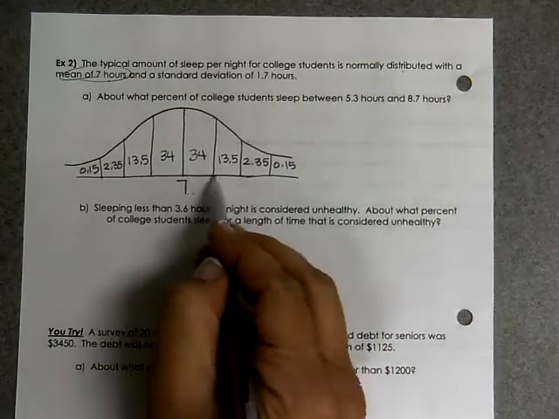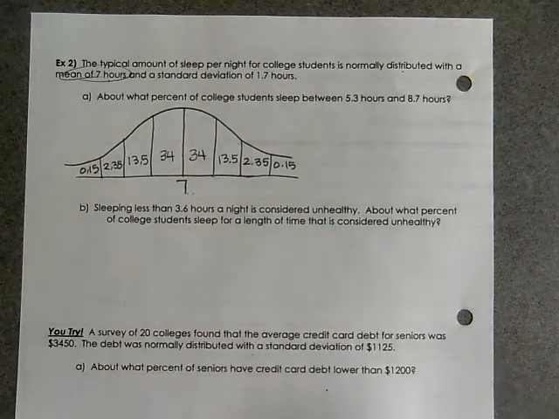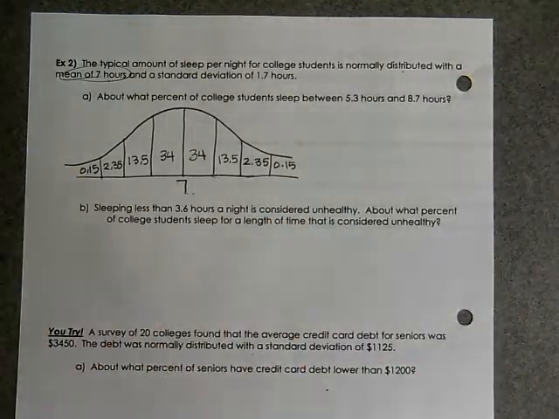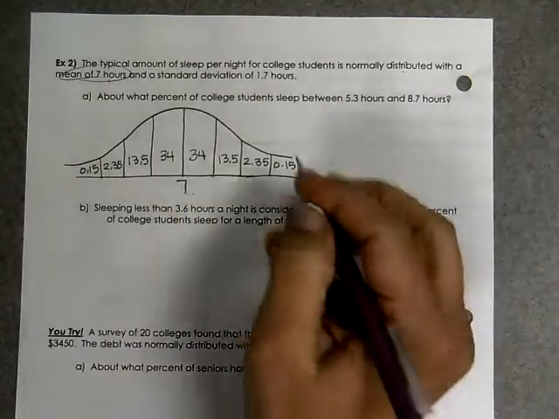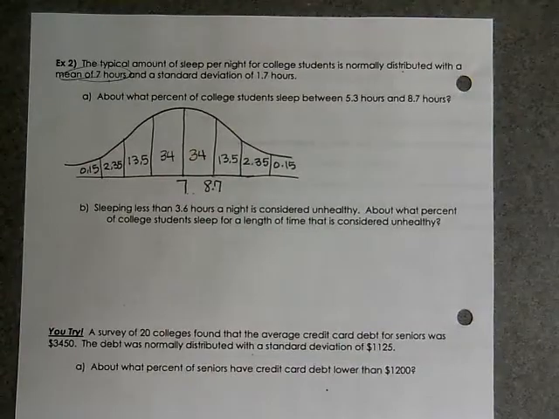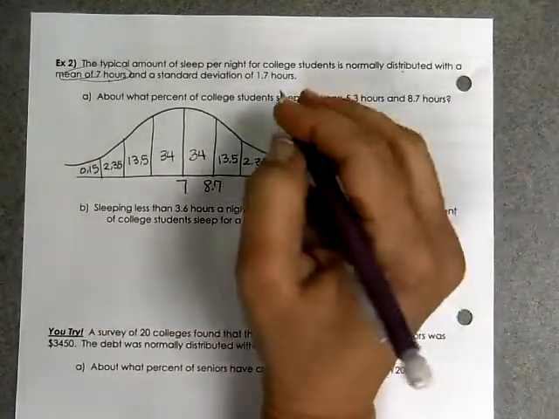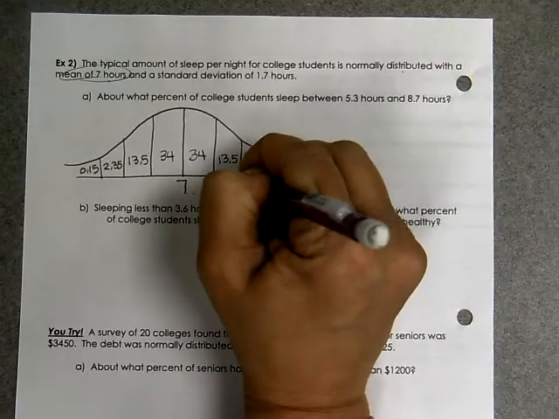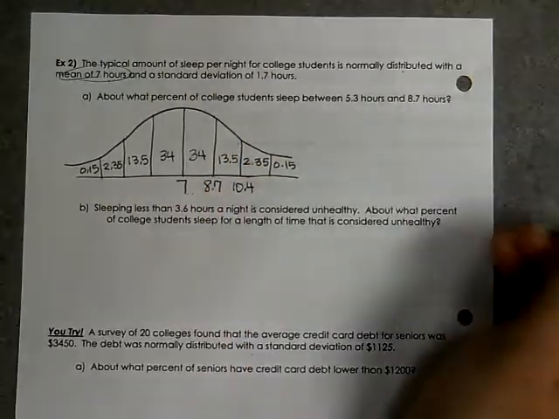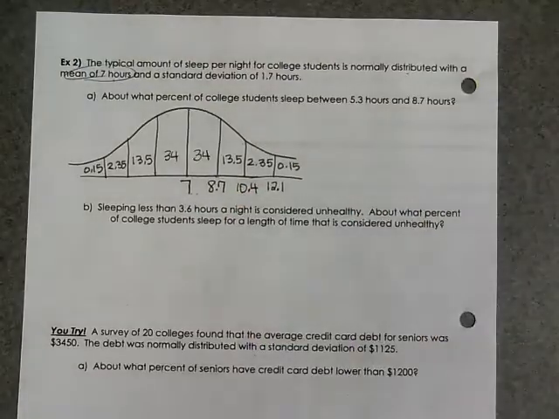So as we go to the right, we're going to add 1.7. So if we take 7 plus 1.7, that gives me 8.7. Add another 1.7, that gives me 10.4. Add another 1.7, that gives me 12.1.